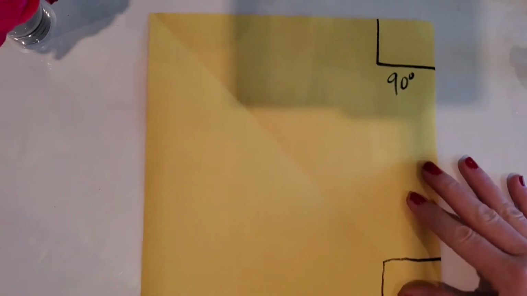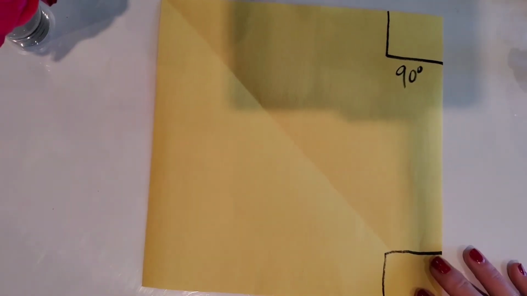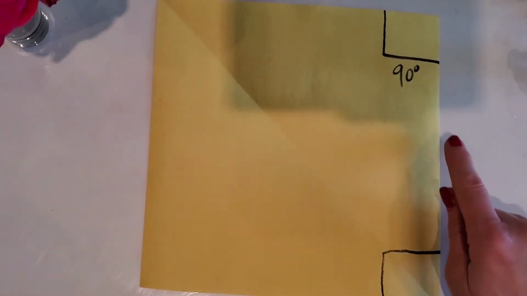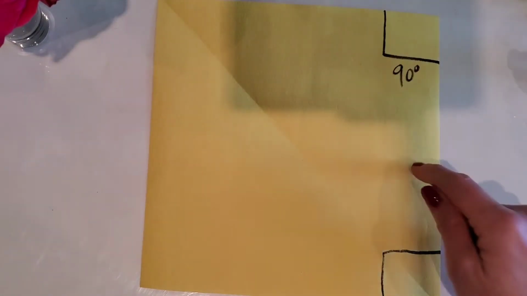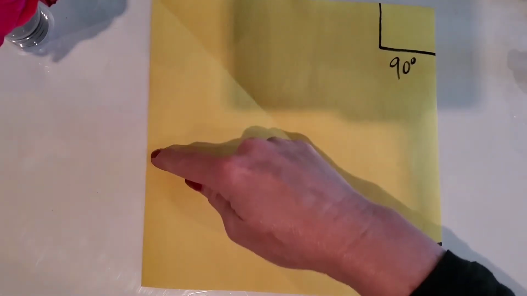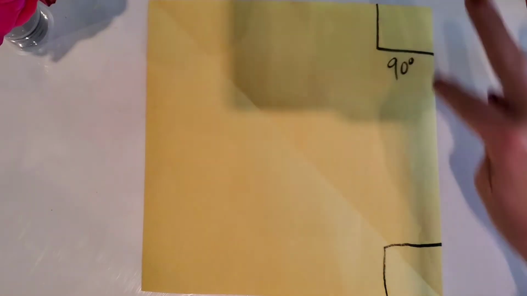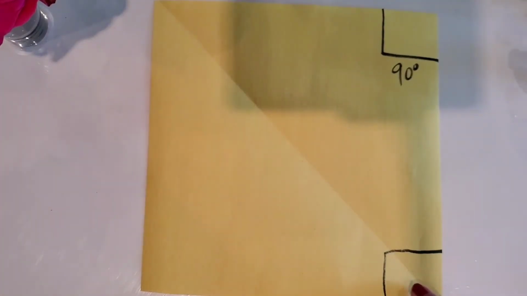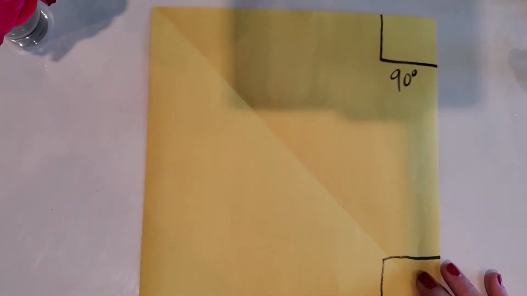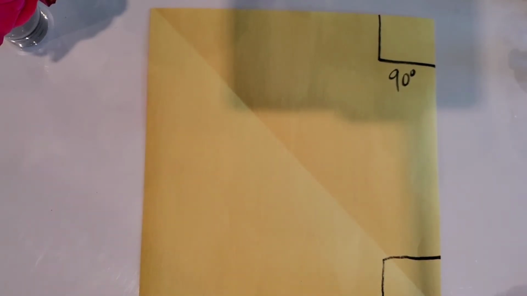And just to review something we talked about last week, we learned that a square has all equal what? Sides. That's correct. So all these sides are equal. So if this was 2 centimeters, all the sides would be 2 centimeters. The lengths would be 2 centimeters. And the angles are all 90 degrees, which you know is a right angle.